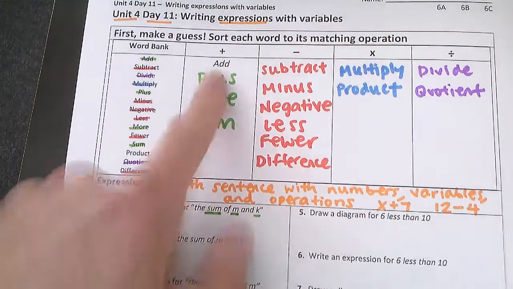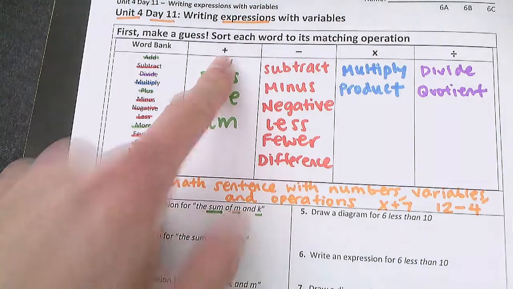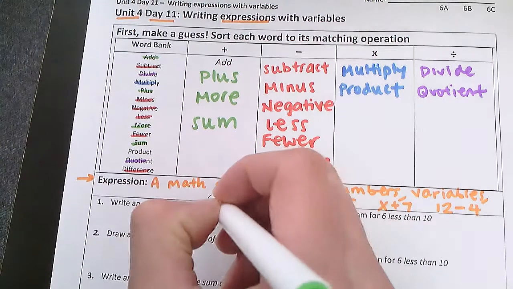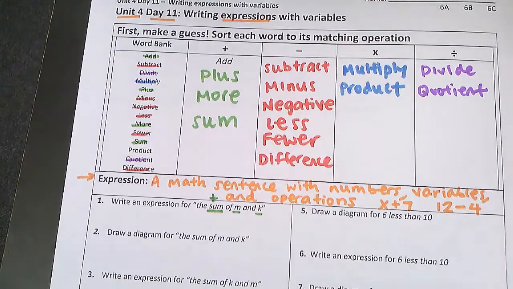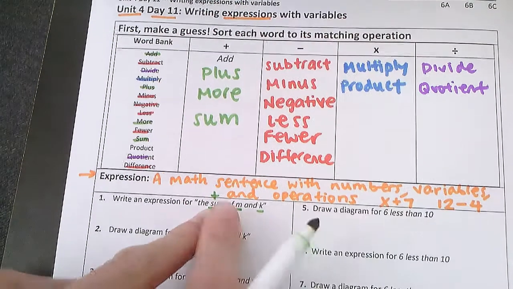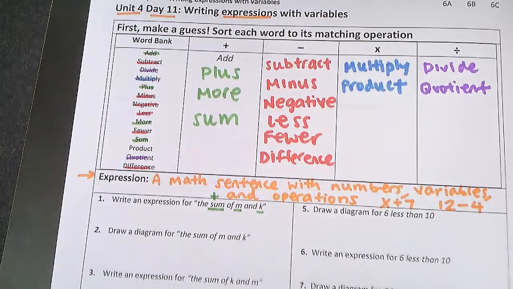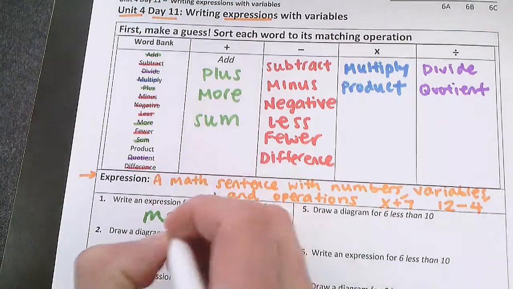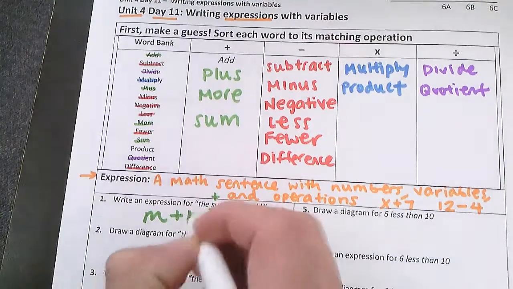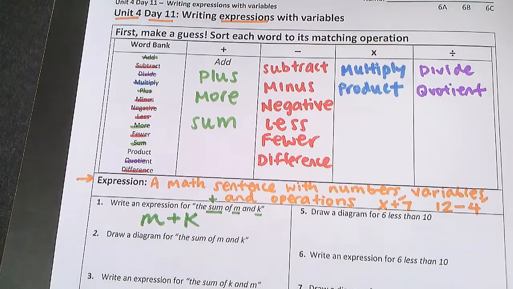And I know from up here, right, the sum is what we get when we add. So I know I'm going to put a plus sign above this sum, so I know in my brain, okay, I'm going to be adding stuff. And the two things that I'm adding are a variable m and a variable k. So I'll start with m, and I'm adding it with k. So this right here represents the sum of m and k.